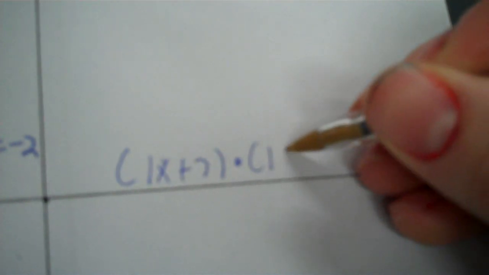Okay, 1 and 7 are together in row 1. 1 and 9 are together also in row 1. So this will just remain the same, as will this one. Remember, this ABC has been rewritten as 1x plus 7 times 1x minus 9. These are the only two we're going to have. We didn't do the GCF, remember, because it was 1.